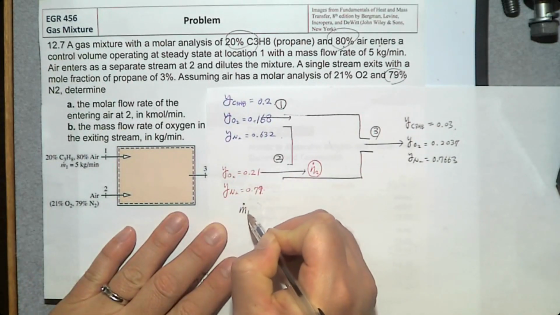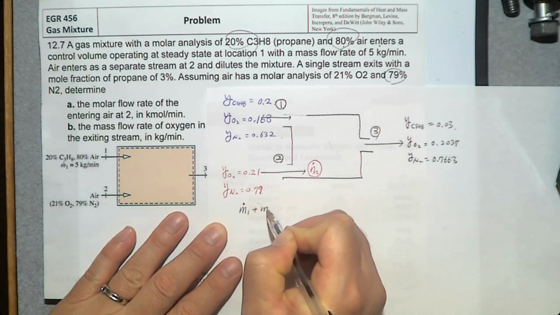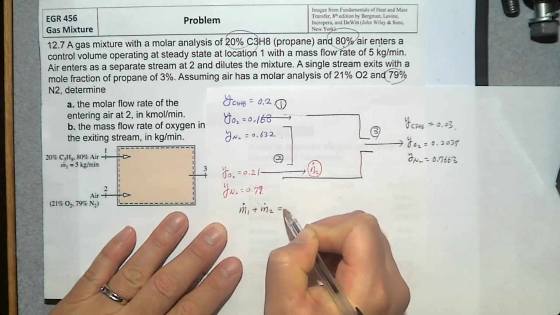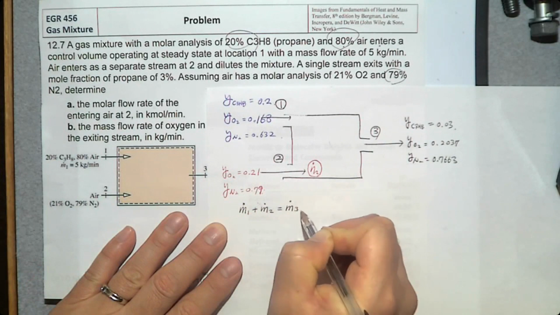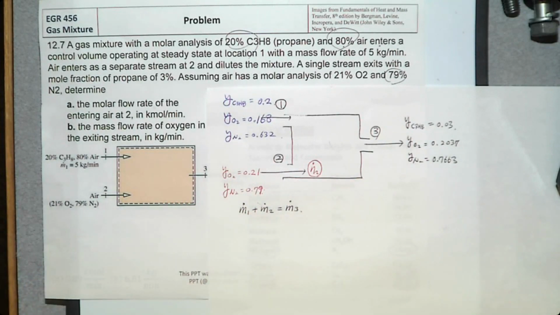M dot number 1 plus M dot number 2 is going to be M dot number 3. However, we do not know the mass fraction between 1, 2, and 3. The only thing we know is the mole fraction. So let's convert this one into a mole fraction.